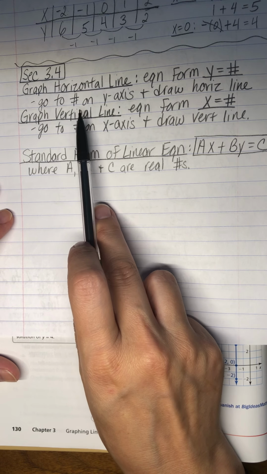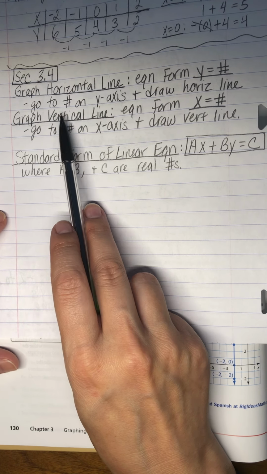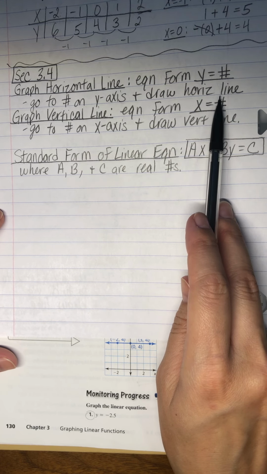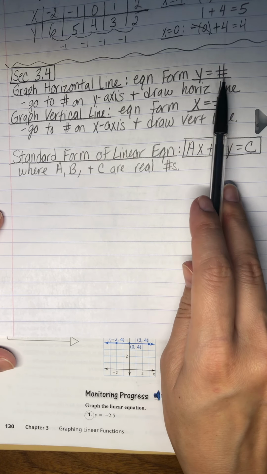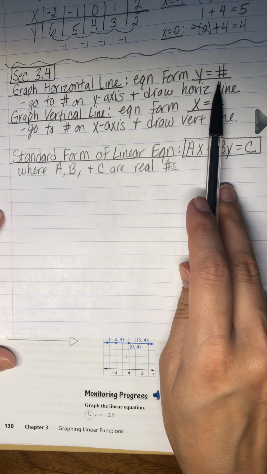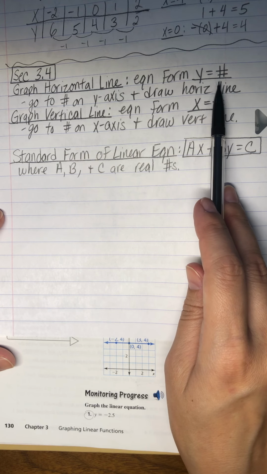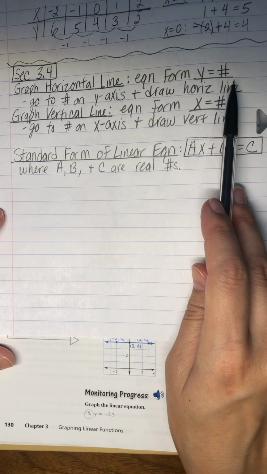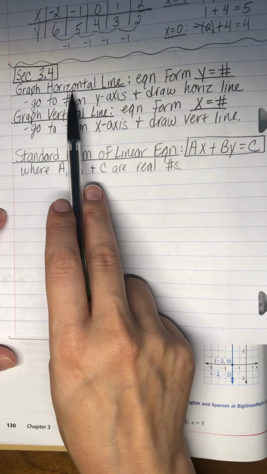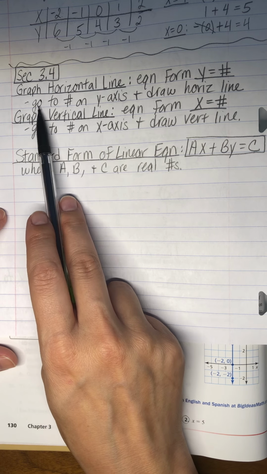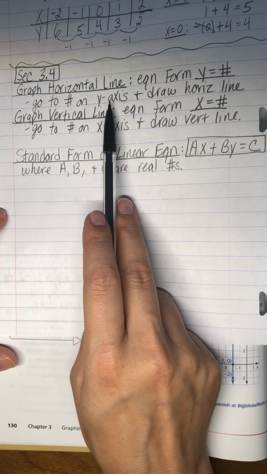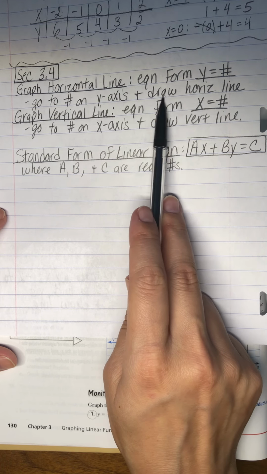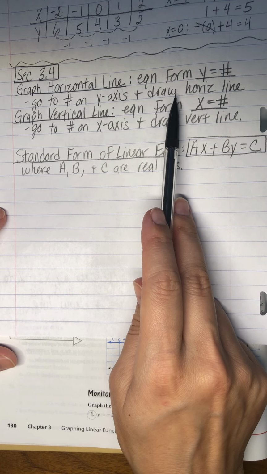When we graph a horizontal line, the equation is going to be of the form y equals a number. There's not going to be any other variable, only a y and only a number over here. What that means is that every single y on the graph, no matter what the x is, is going to be that number. So that's why it's just a horizontal line. To graph it, you just go to that number on the y-axis because it's y equals that number, and then you just draw a horizontal line right through that point.